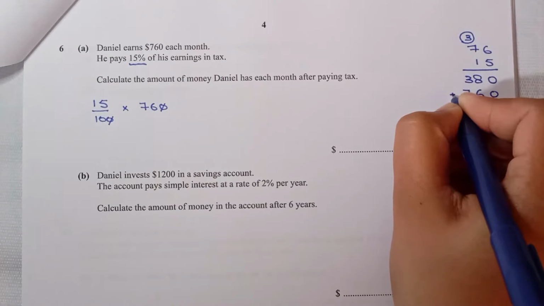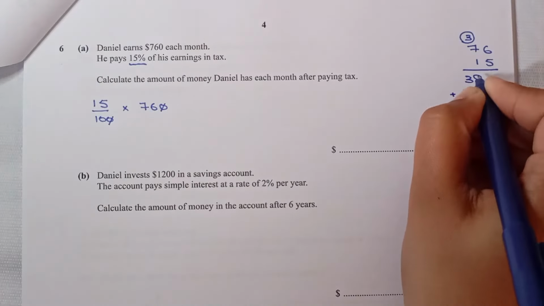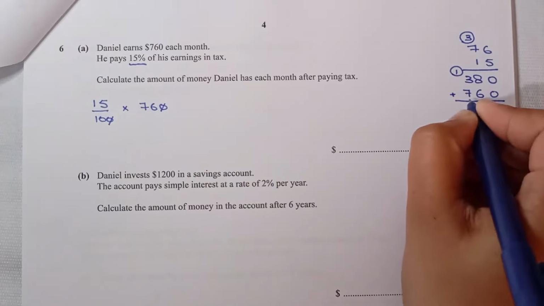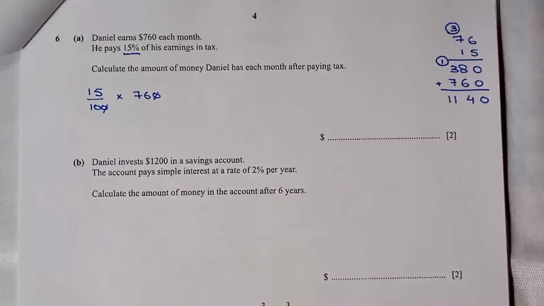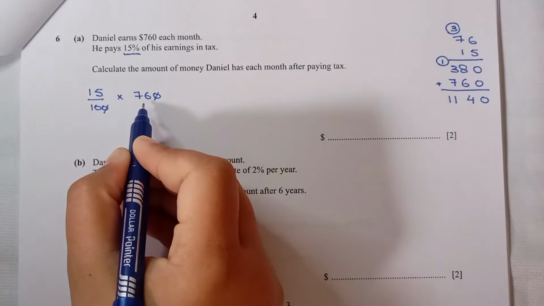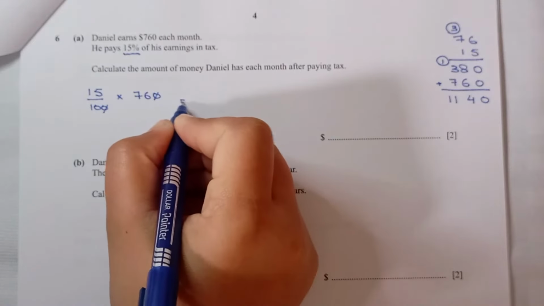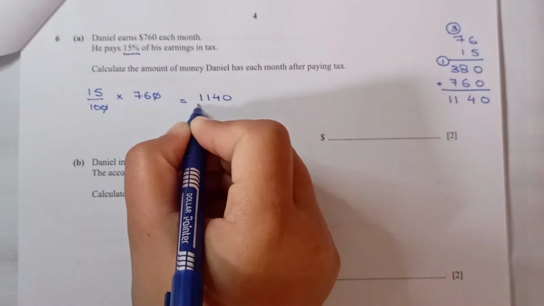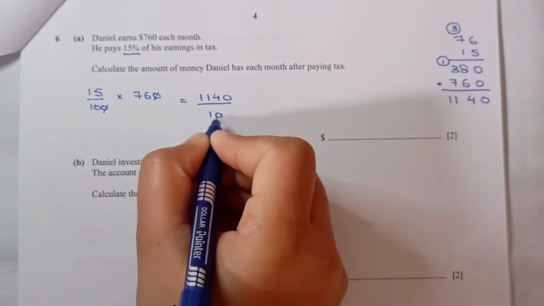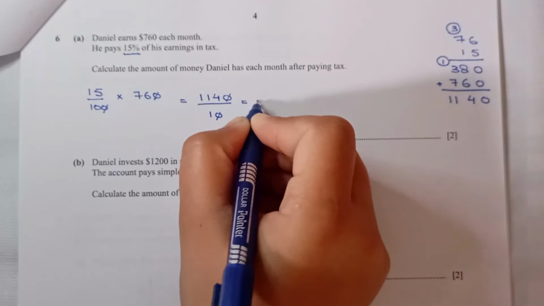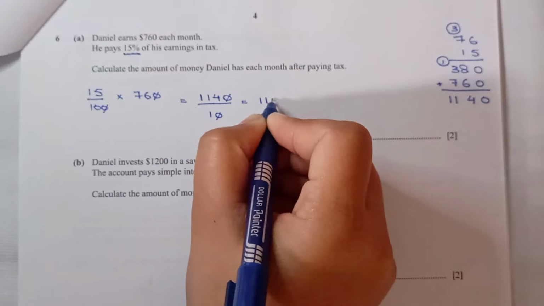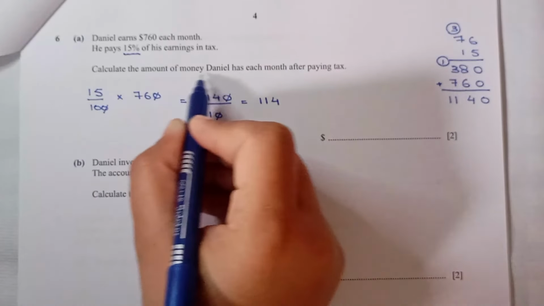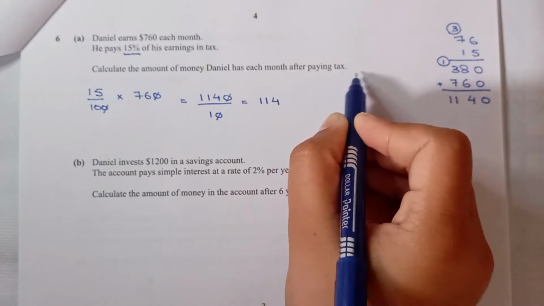So let me add 0 plus 0 is 0, 6 plus 8 is 14, 7, 8, 9, 10 and 11. So 15 times 76 would be 1140 dividing by 10. So 0 is cancelled with 0. So the tax is $114. So we need to find the amount of money after paying tax.